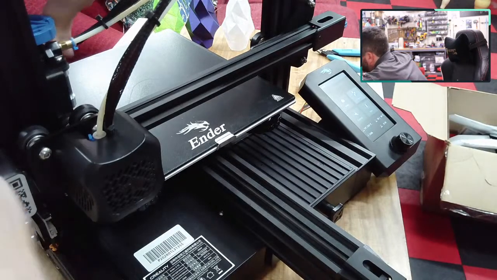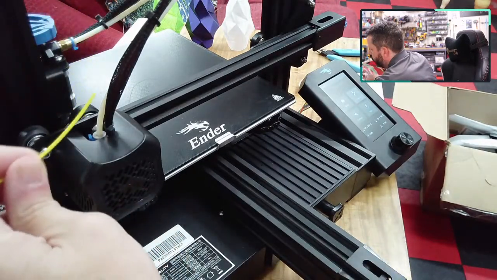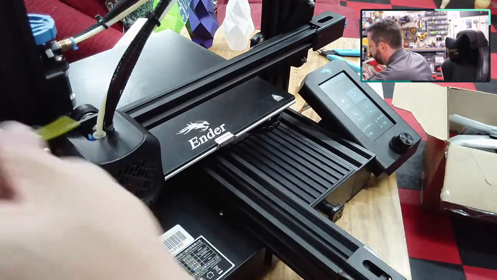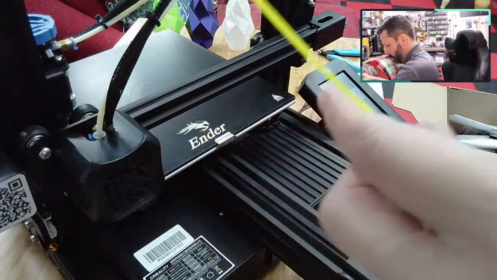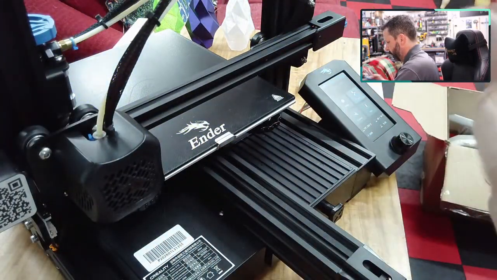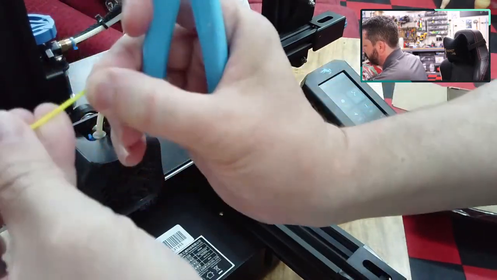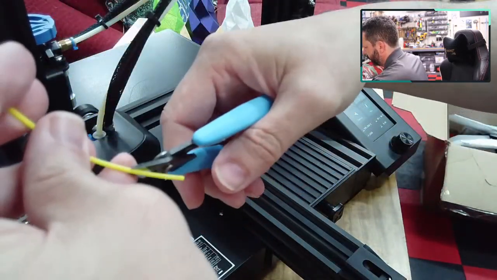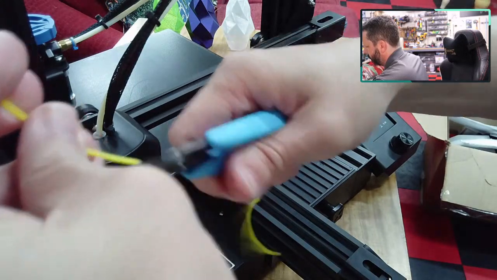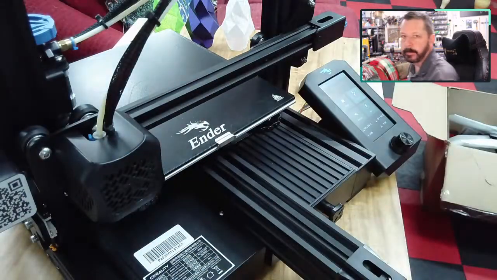Oh, here's our problem. Look, it was broken right at the feeder. So that is why we don't have any filament coming out. And so that's what I mean, is that sometimes this part that's exposed to the elements can get brittle and break on you.